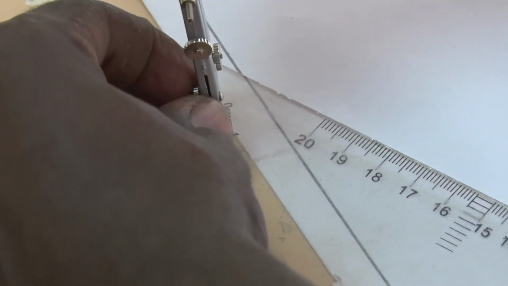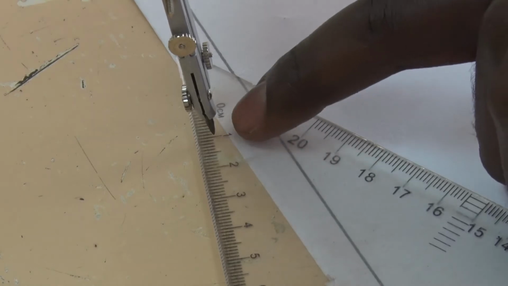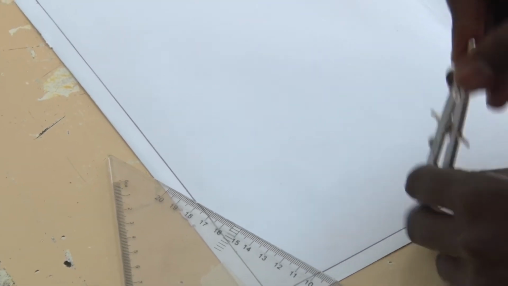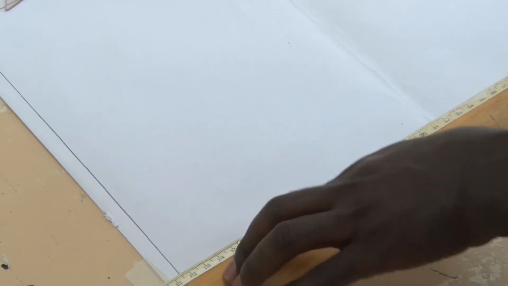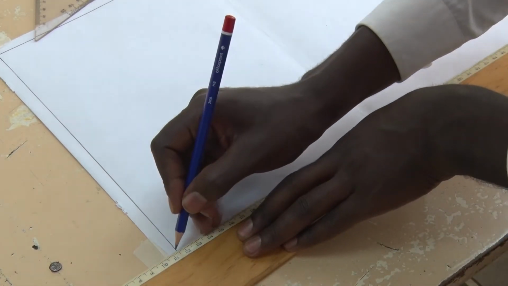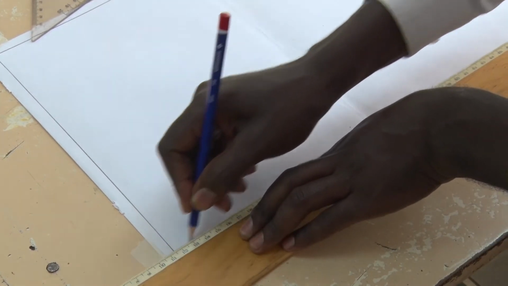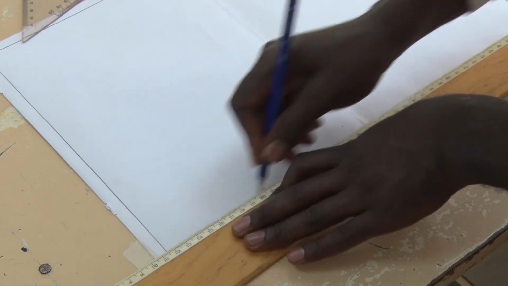So this is now 1 centimeter. I've said it is equal to 10 millimeters. So now this is 10 millimeters. So you can come up here and put a mark like this. Then from there you take your T-square, and you can see that my T-square is able to move. So yours is just to move it like this. Then you draw the line. It should also be very thick.